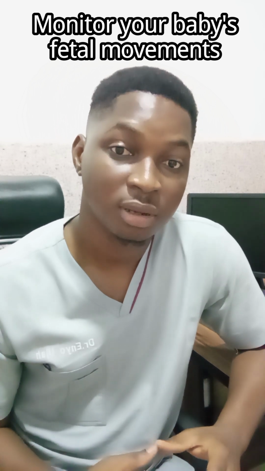You should always be conscious of your baby's fetal movement. If you notice that it is becoming less frequent, please go to the hospital immediately, where the doctor will monitor your baby and find out. If there's any intervention that is needed, they will do it, or if there's nothing, they give you reassurance. It's always better for them to tell you your baby is fine than for you to sit at home while something bad happens to your baby.